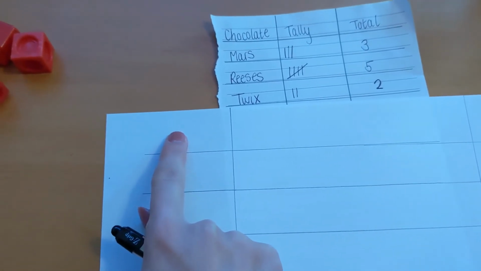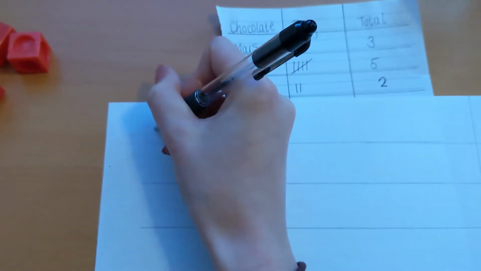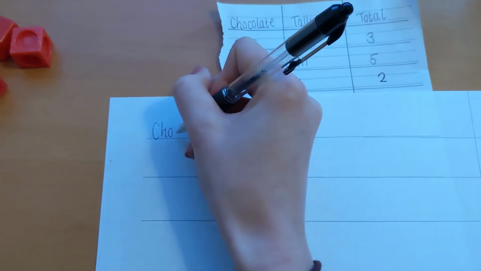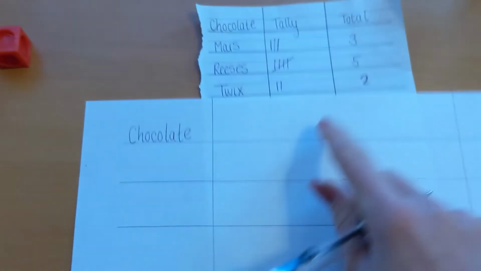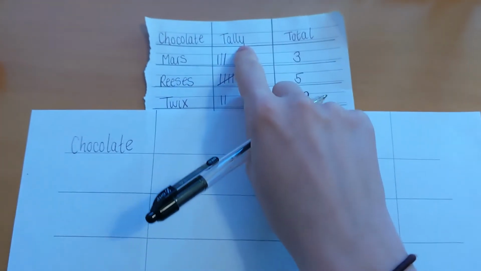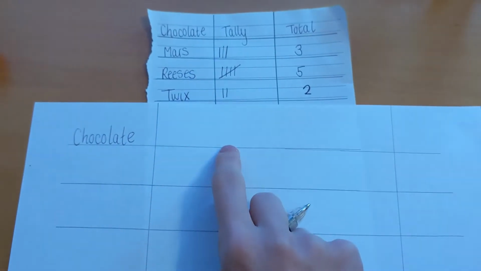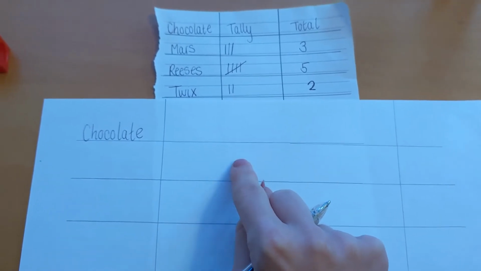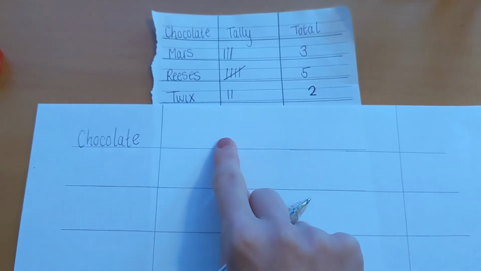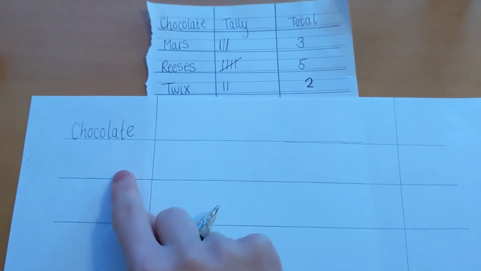So my first column, the heading is still chocolate. This is still where I'm going to write what type of chocolate I have. My middle column is not called a tally anymore. This is where we're putting our pictures, and it's where you write what it is you're counting. So I'm counting the number of chocolates. If I didn't write this, it might not be clear.